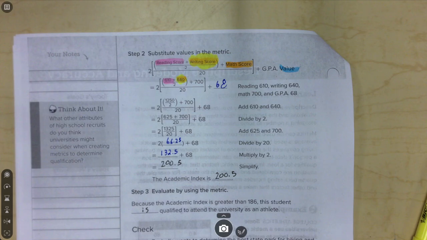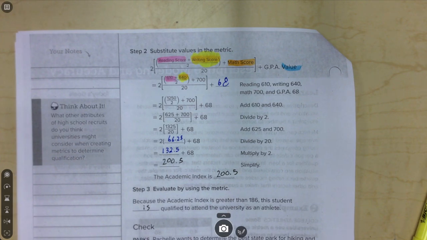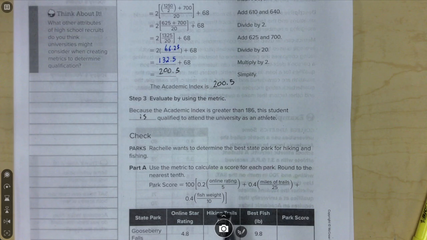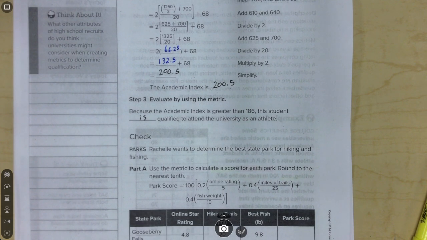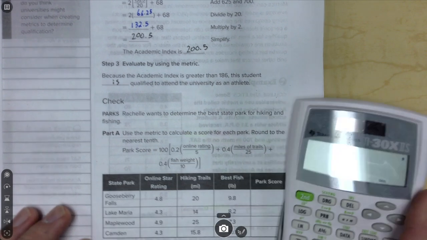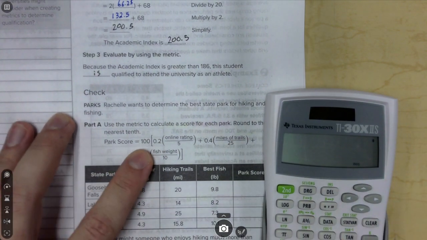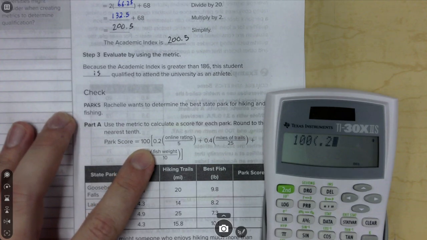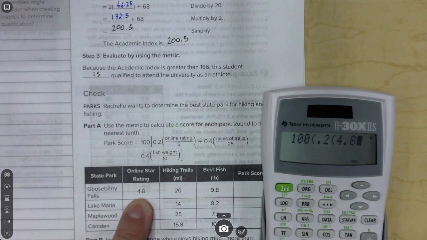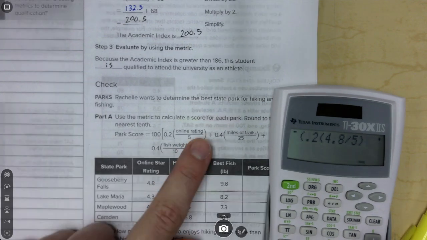Check. Rachel wants to determine the best rating for a state park for hiking and fishing. Use the metric to calculate a score for each park, round to the nearest 10th. Oh, this is fun. So we take the 100. Ooh, this is a calculator exercise. So we got to take 100 parenthesis 0.2 parenthesis online rating. So the first one is 4.8 divided by 5 end parenthesis.